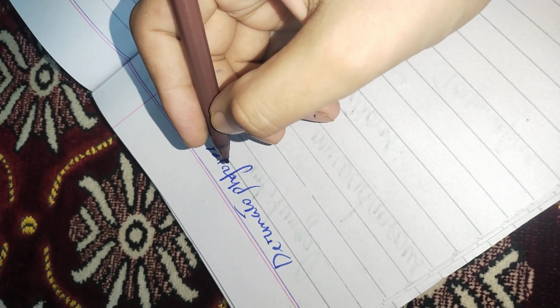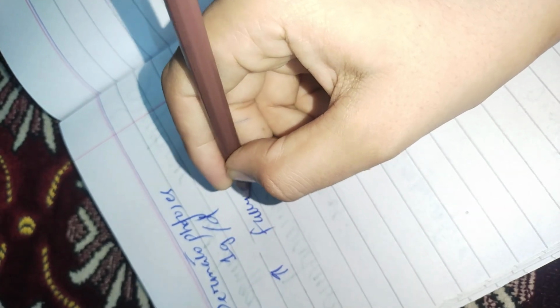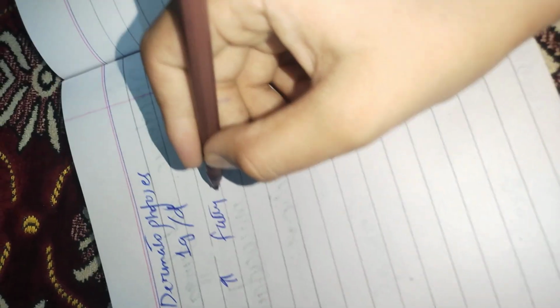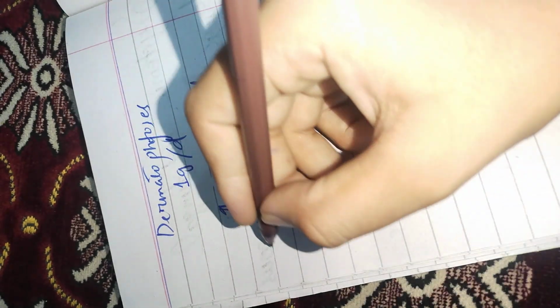It is administered in microcrystalline form at a dose of 1 gram per day. Its absorption is increased when we give it with a fatty meal. What is the mechanism of action of Griseofulvin?